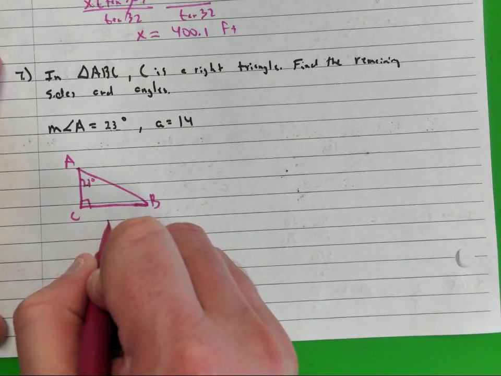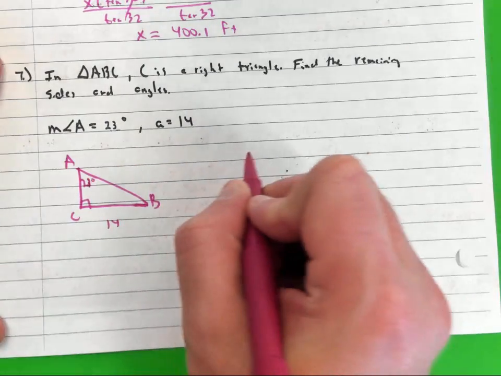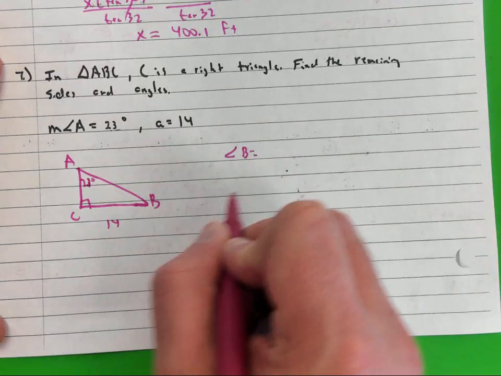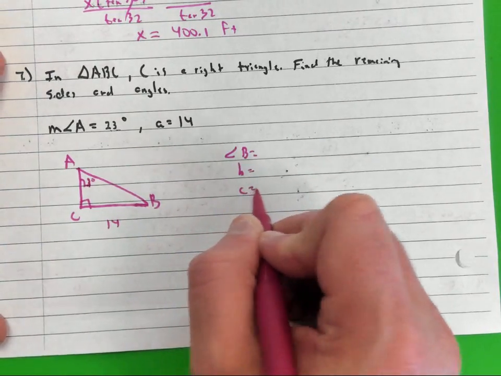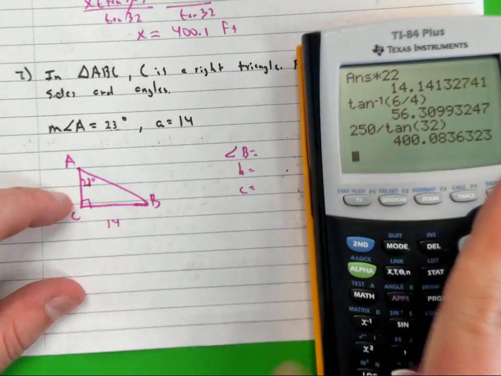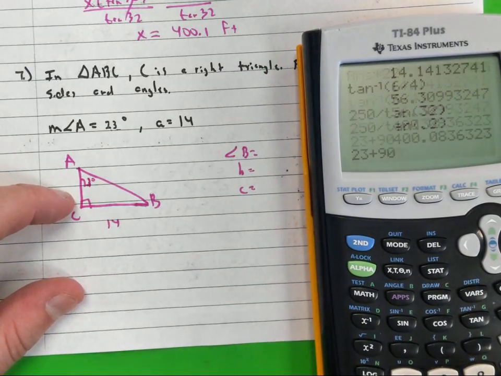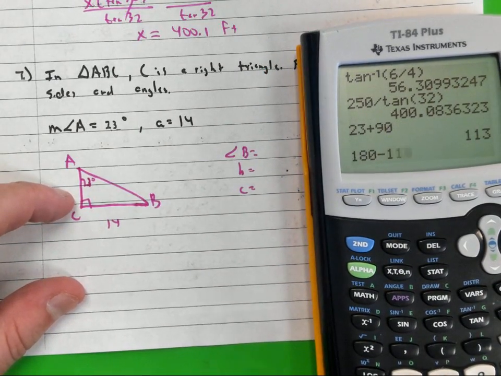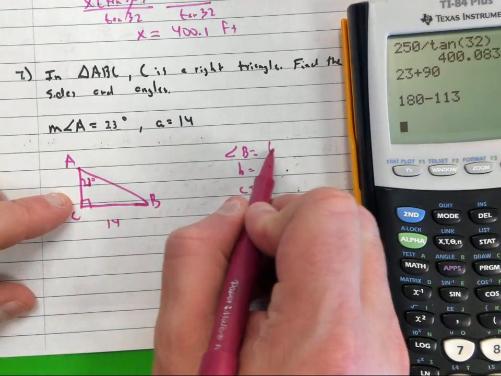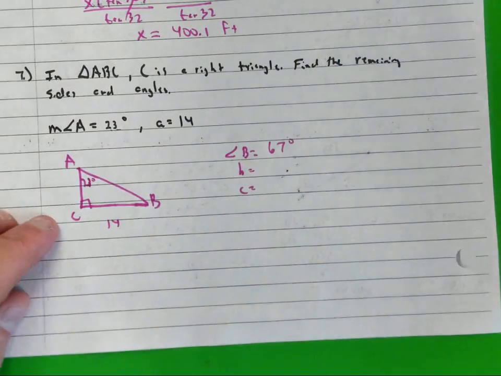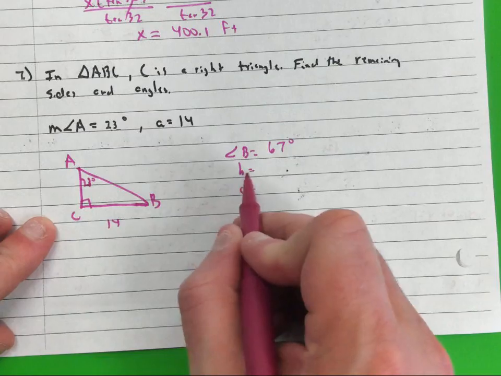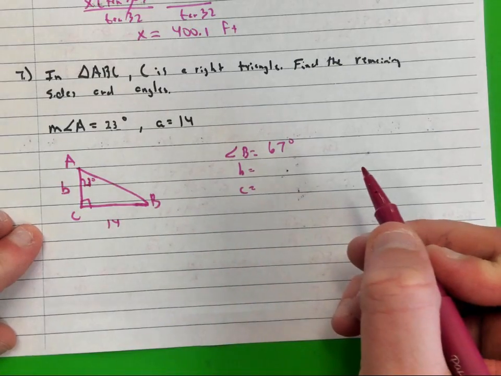Side A, which is across from there, is 14. So we need to find angle B, side B, and side C. Angle B is easy. 23 plus 90 minus 180, 67 degrees.